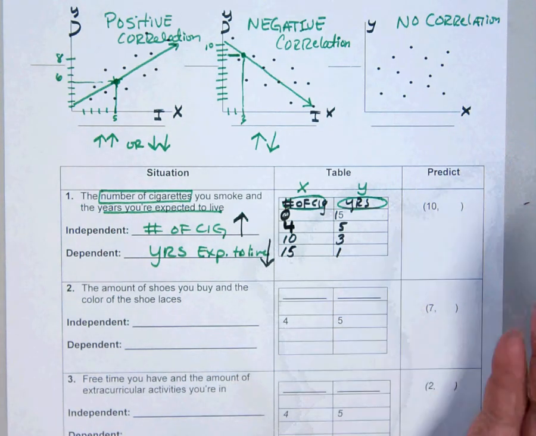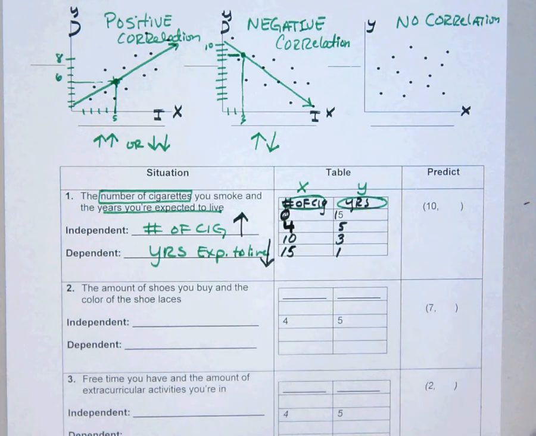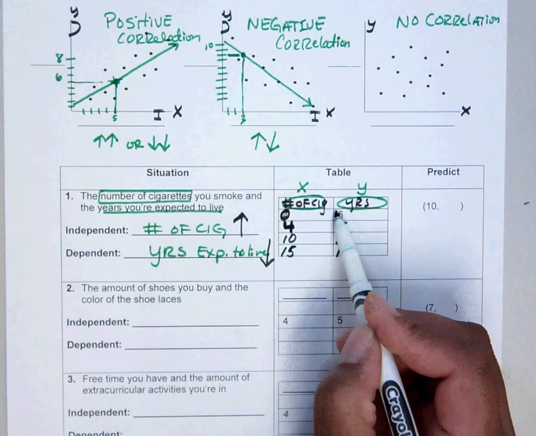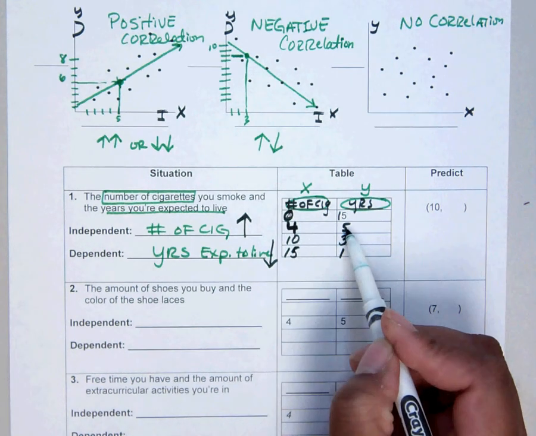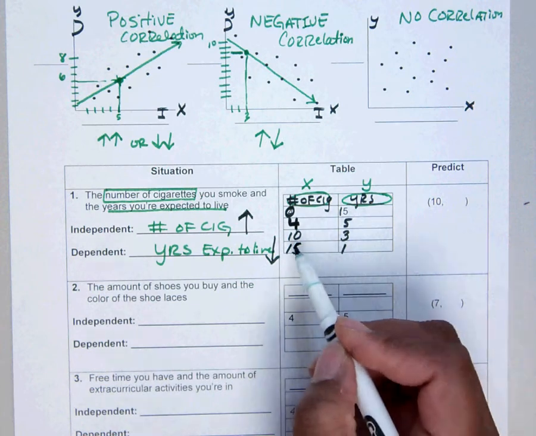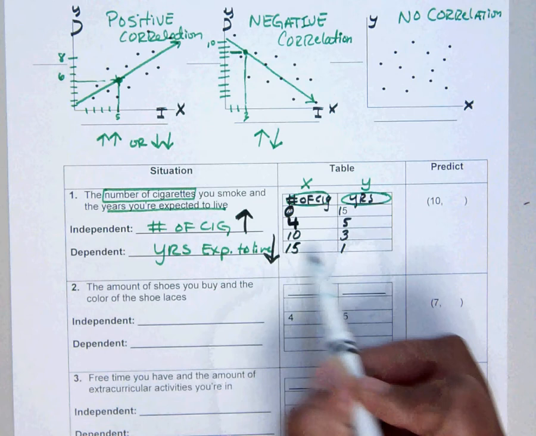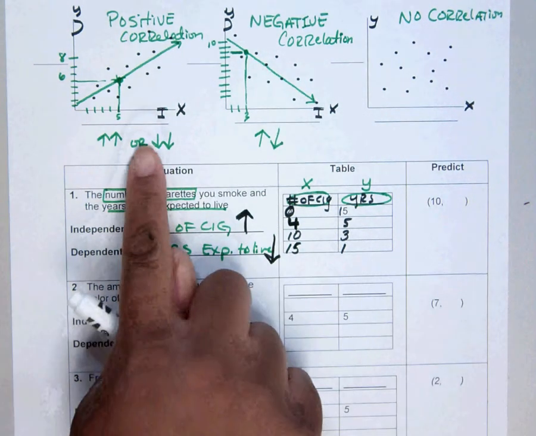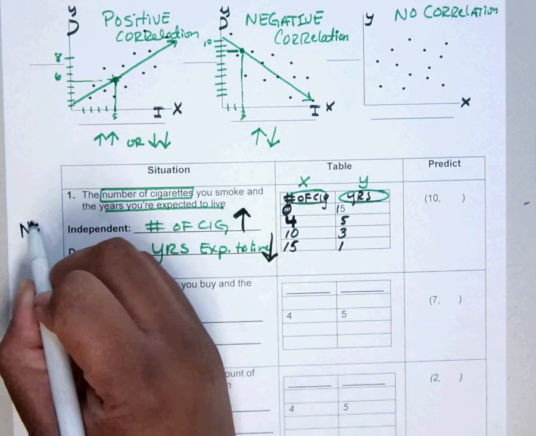And I'm calling it extra years just because that's what I'm calling it. You can say that if you're at the age of 65, you have 15 more years to live, but if you smoke 4 cigarettes a minute, then you're going to only have 5 more years to live. So the question now is, does this table increase and decrease at the same time? Increase, decrease. Yes, it does. Which correlation does that? The negative correlation does. So this is a negative correlation.